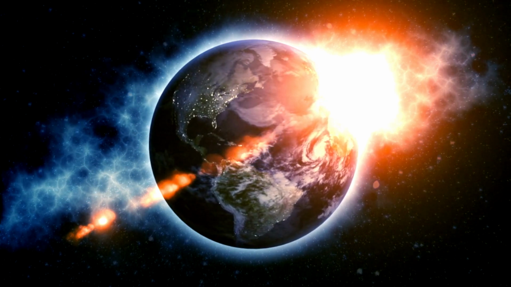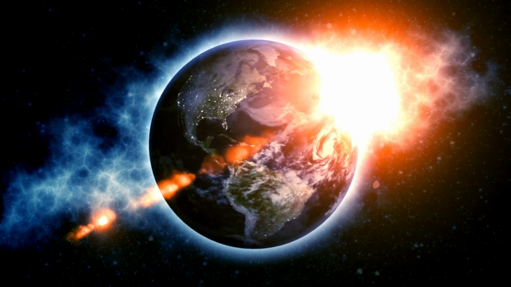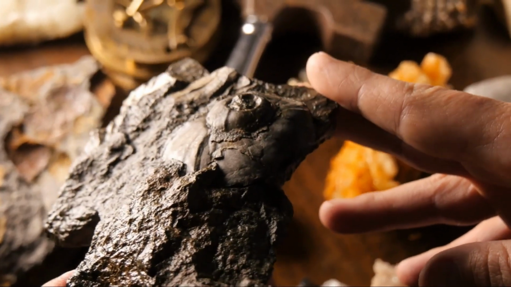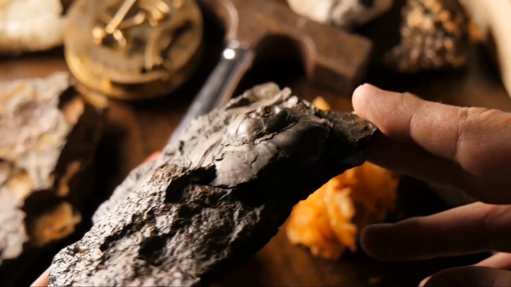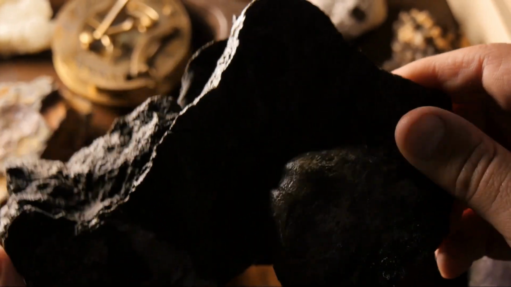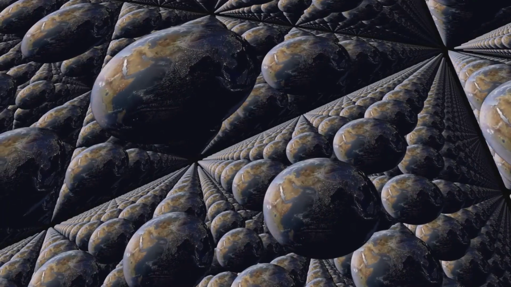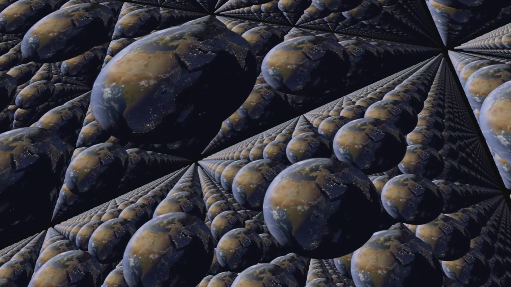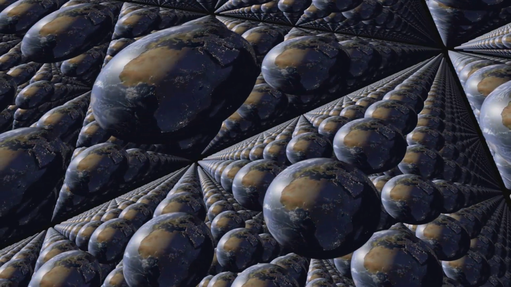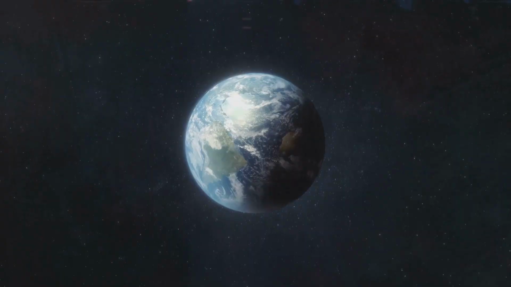By the end of the Proterozoic eon, the first multicellular organisms had appeared. These were still simple creatures, but they were far more complex than anything that had come before. They were the precursors to all the diverse life forms we see on Earth today, from the smallest microorganisms to the largest mammals. So, from the fiery chaos of the Earth's birth, life emerged.